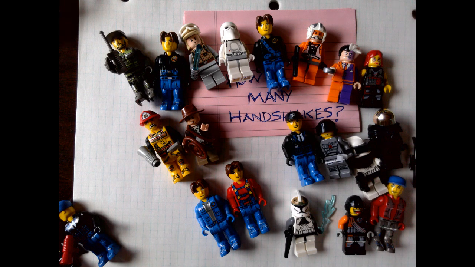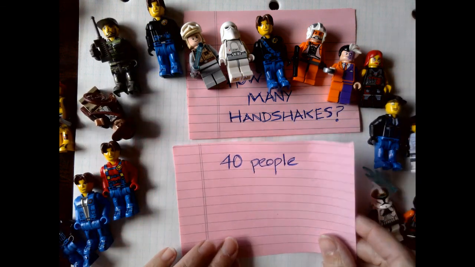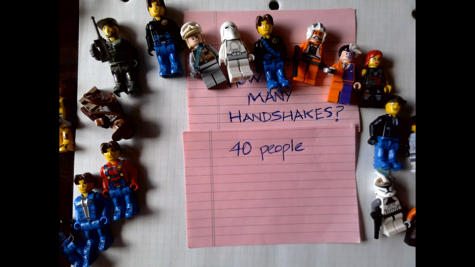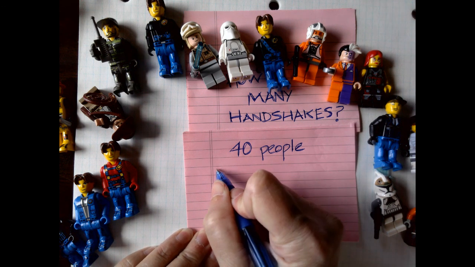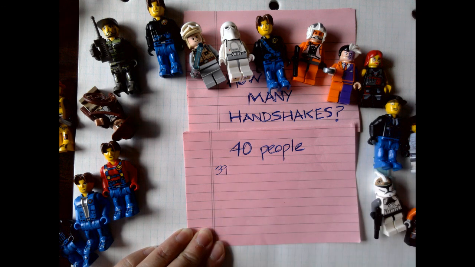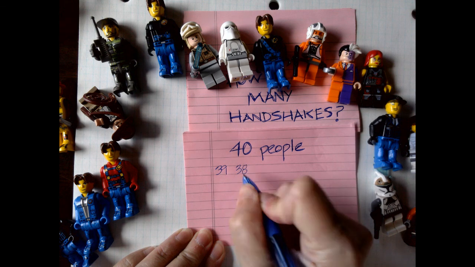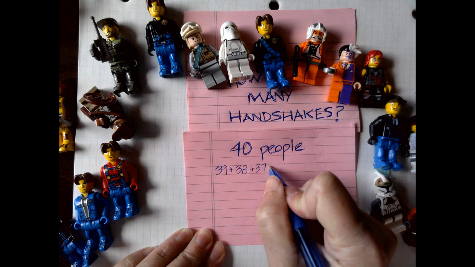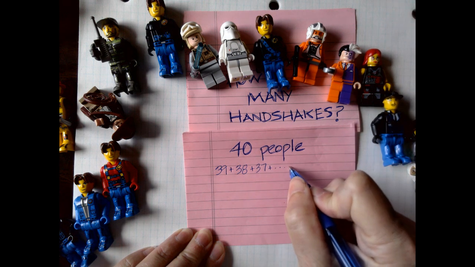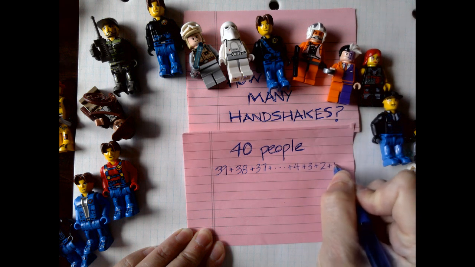To go back to our original problem, it was about 40 people. If we have 40 people and they each need to do handshakes all around the room, or 40 people who need to greet each other, the first person in your lineup or in your collection, they would need to do 39 handshakes. And then they're out of the running. The next one comes along, does 38. The next one comes along and does 37. And these are all being added together so that we can find the total number of handshakes. And we keep going until we get down to 4. Plus 3, plus 2, plus 1.